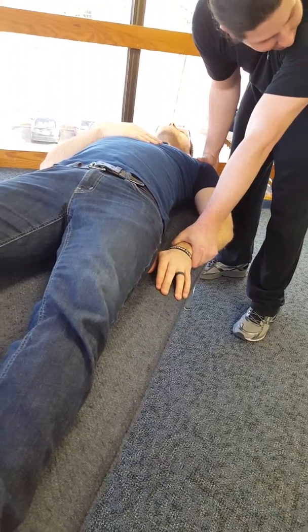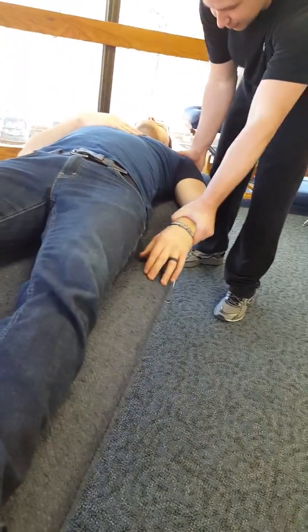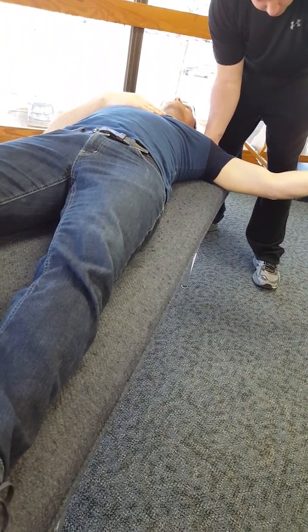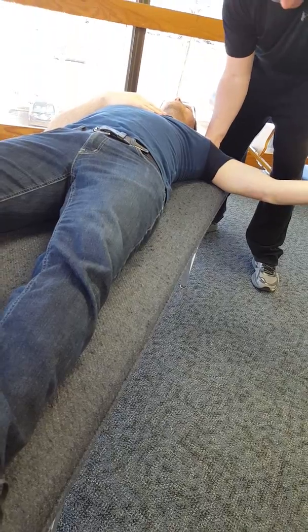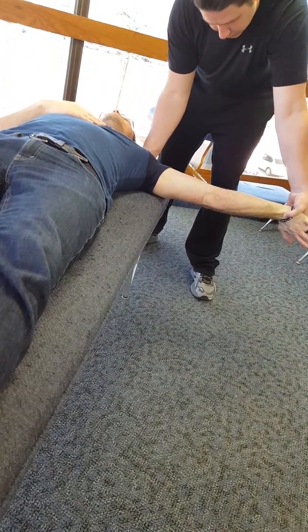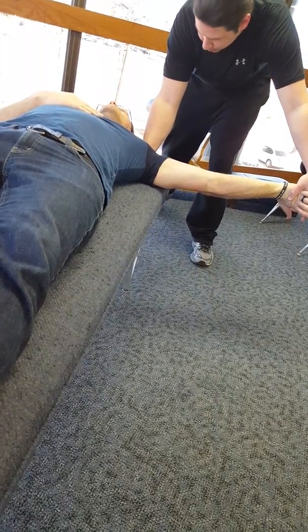Done. Neural tension test, second variation. Shoulder abduction 90 degrees, scapular depression, shoulder lateral or external rotation, elbow extended fully, forearm supinated fully, wrist and fingers extended fully, cervical lateral bending to the opposite side.